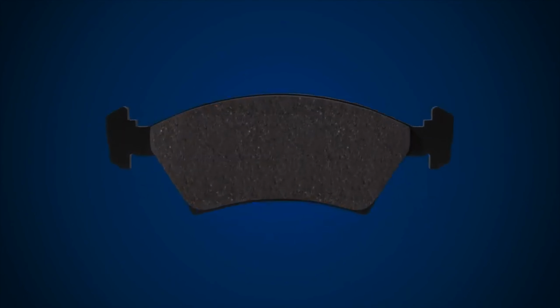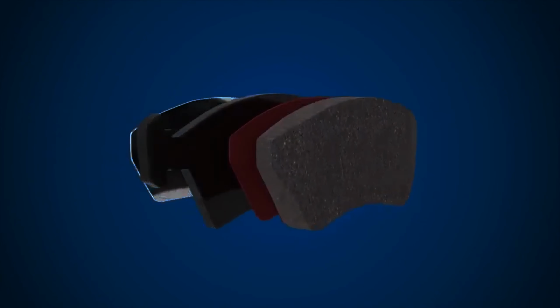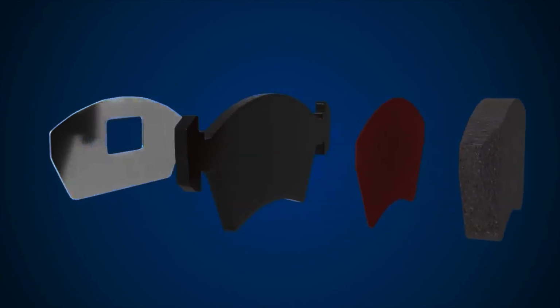Brake pads squeeze against the brake disc and produce the friction required to slow the vehicle. At the back of the brake pad there is a shim, which is designed to reduce vibration and noise. Next, we have the steel backplate, which provides the rigid base for the friction material and solid mounting to the caliper piston and carrier.